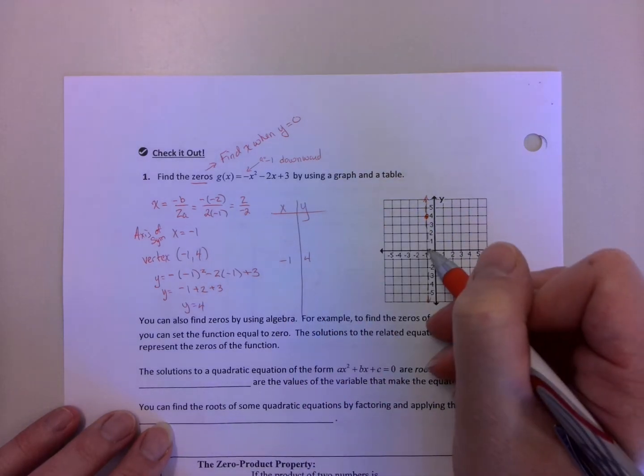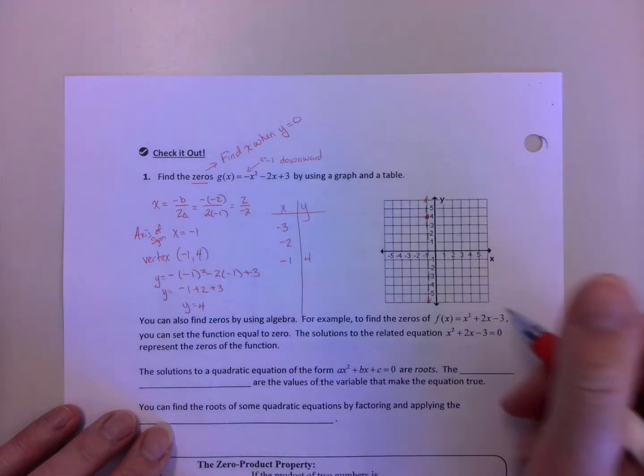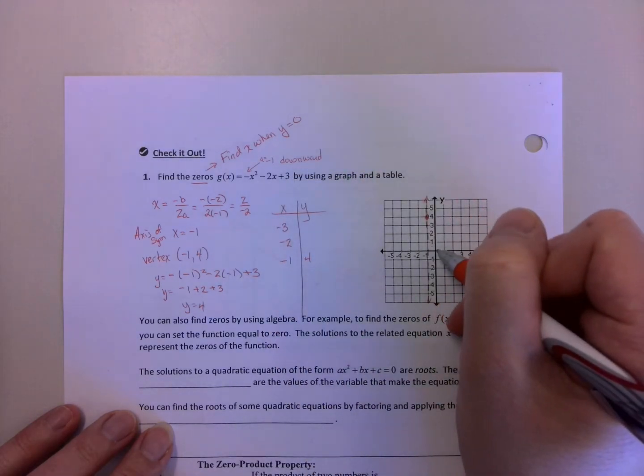And then I'll pick some points to the left of negative 1, like negative 2 and negative 3. Maybe we need to go further. And then to the right of it, like 0 and 1.